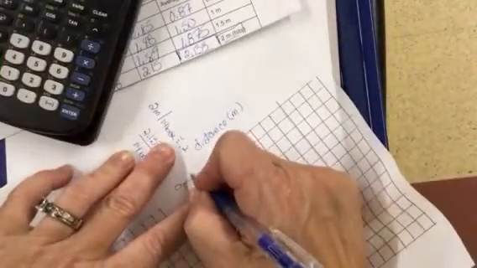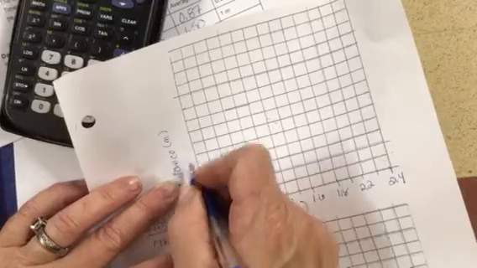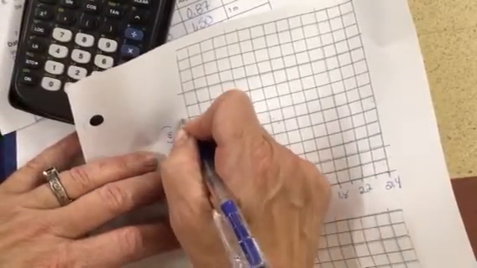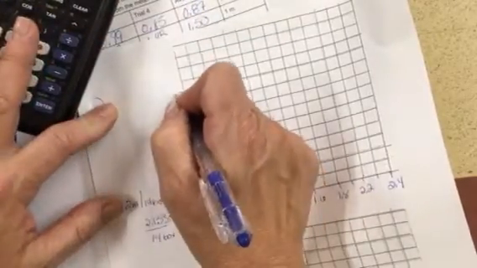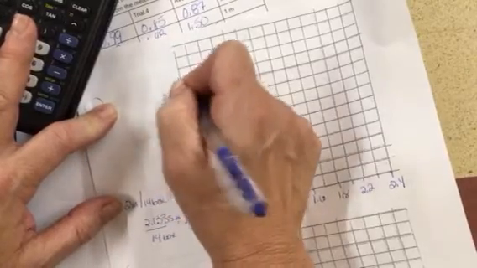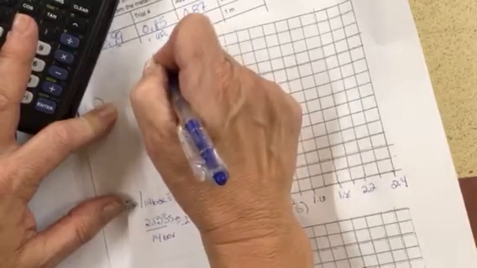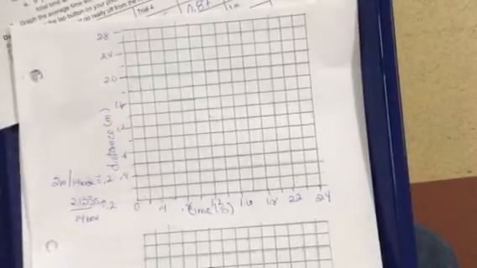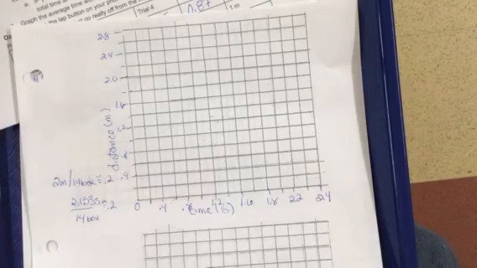Okay, so 0.2, 0.4. Again, I'm not going to label every box. 0.4, 0.6, 0.8, 1, 1.2, 1.4, 1.6, 1.8, 2.0, 2.2, 2.4, 2.6, 2.8. Okay, and so now I finished rule number 2. Now my data should all fit nicely on the graph and cover 2/3 of the graph.